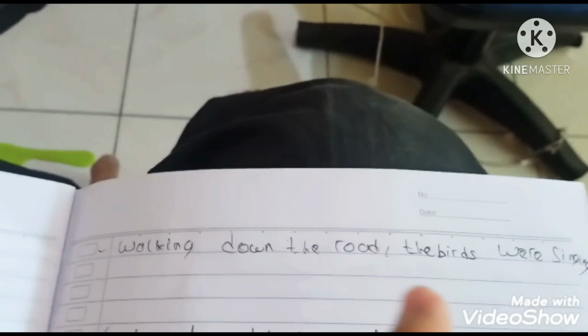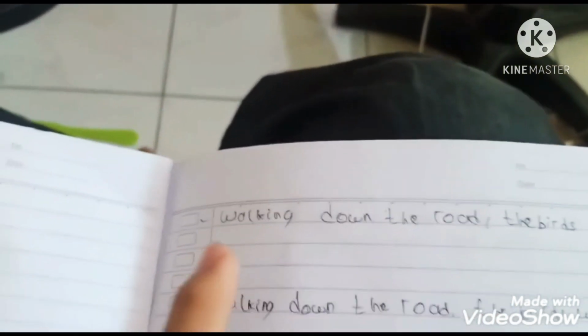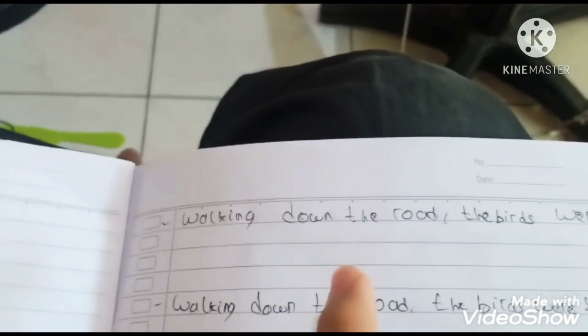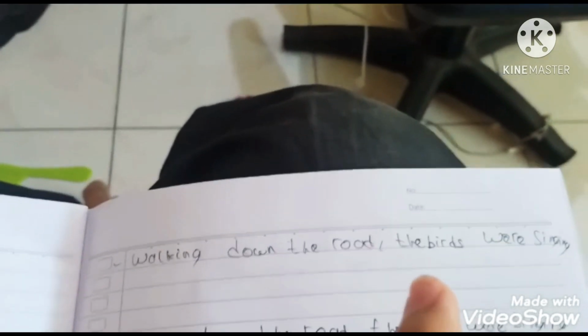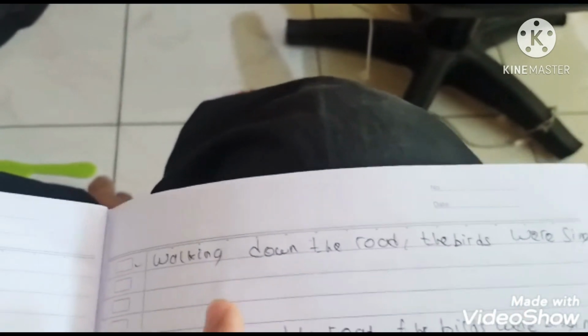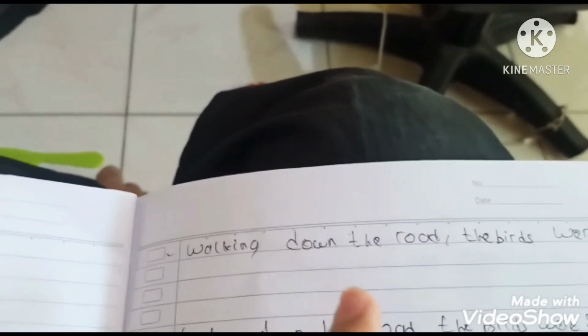The second one is the dangling modifier. A dangling modifier occurs when we don't clearly state the noun that is supposed to be modified by the participle. For example: Walking down the road, the birds were singing. We don't know who was walking down the road. It seems the birds were walking down the road, which is probably not the intended meaning.